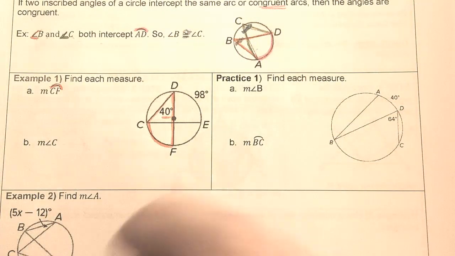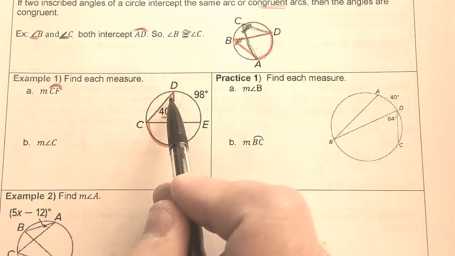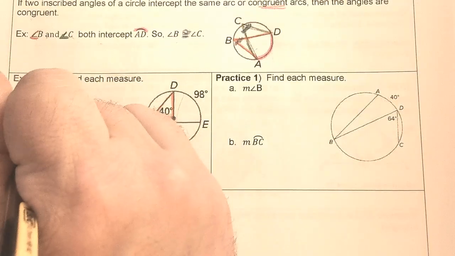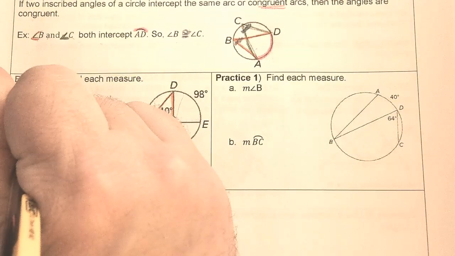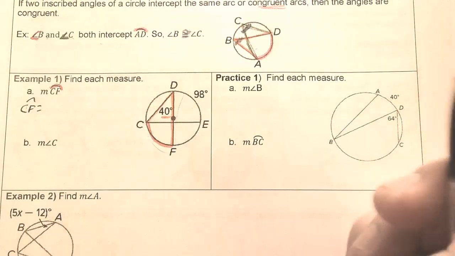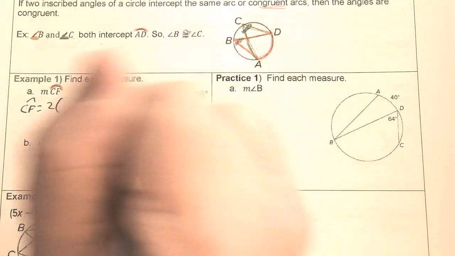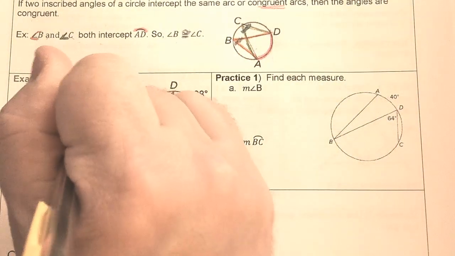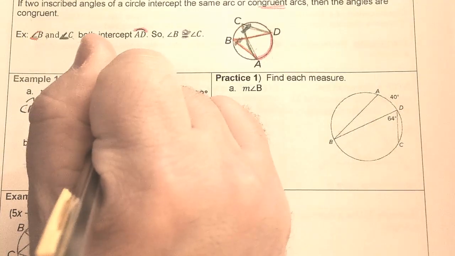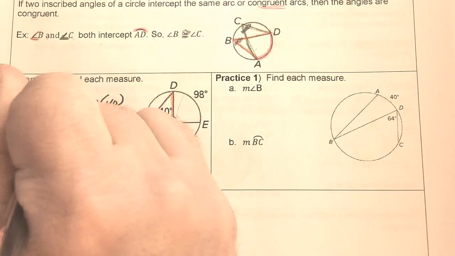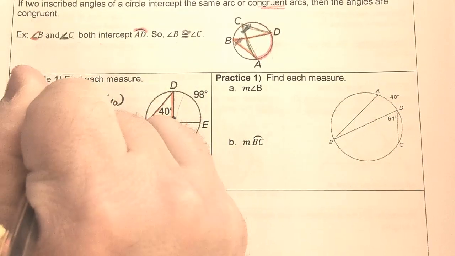We found out that the inscribed angle is half the arc, so arc CF is double angle D. That's 2 times 40, so arc CF is going to be 80 degrees.